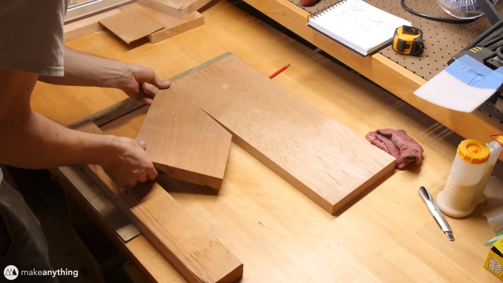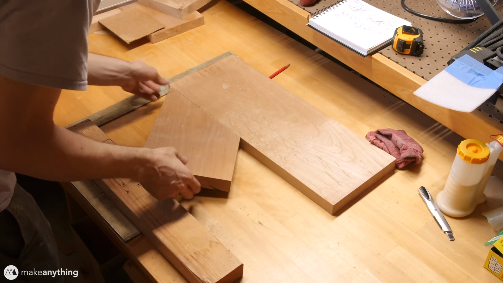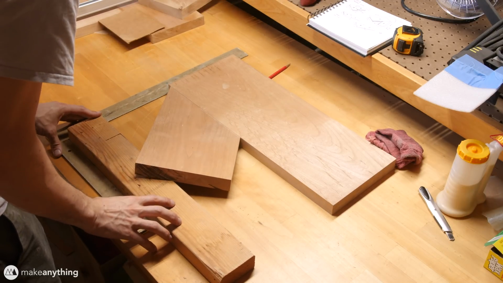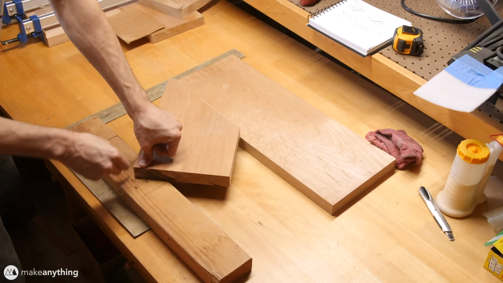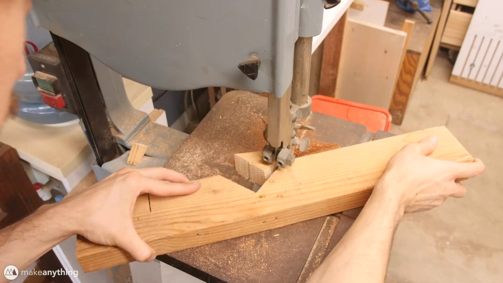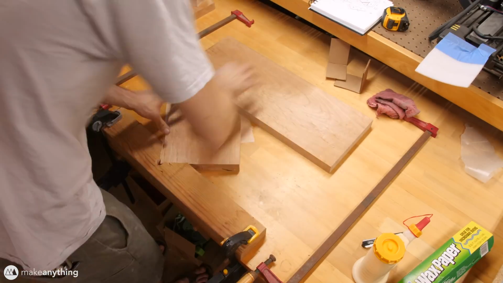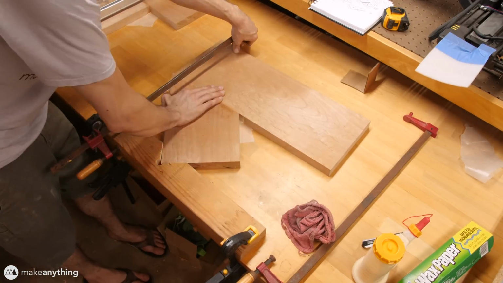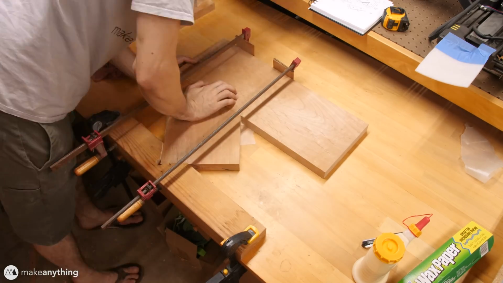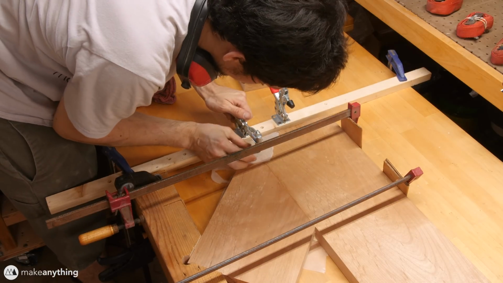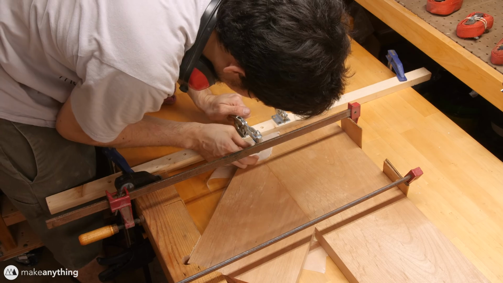Now these 2 pieces are a bit more challenging because of this weird angle. And to deal with that, I decided to build a quick little jig. So I'm gonna trace this corner and cut that out on the table saw, and then use that to give myself a better clamping surface. There we go. Not perfect, but it did a pretty good job. I just had to add a few more clamps on the side to hold everything flat down on the table.